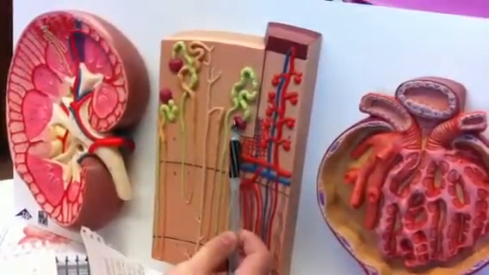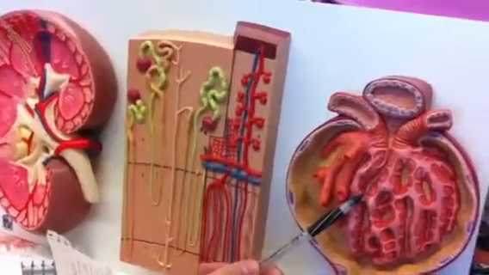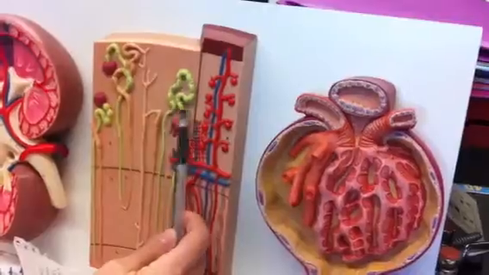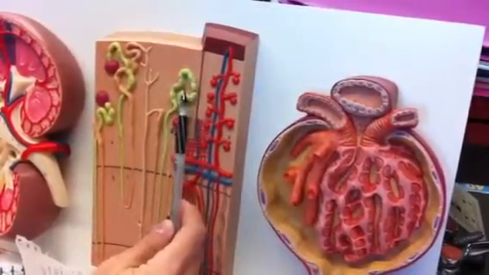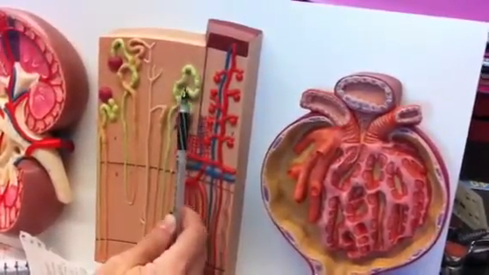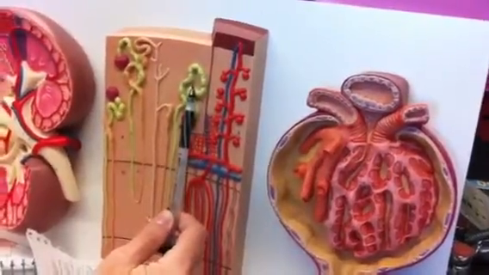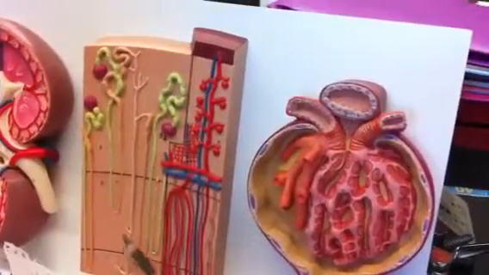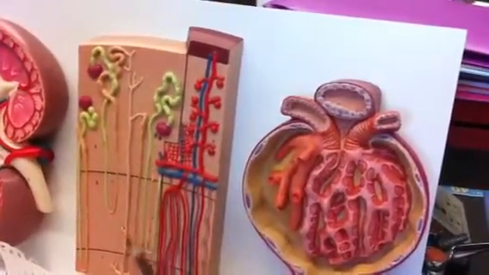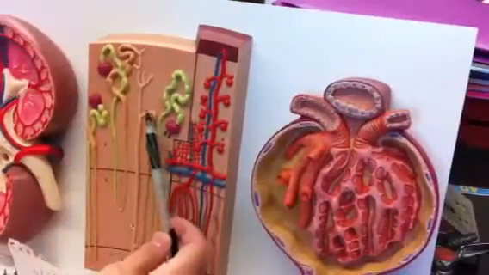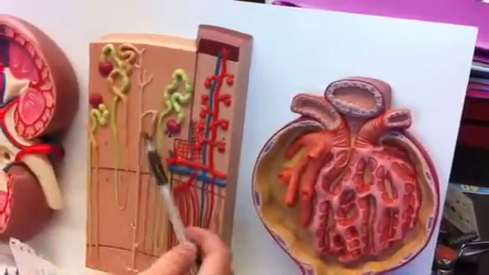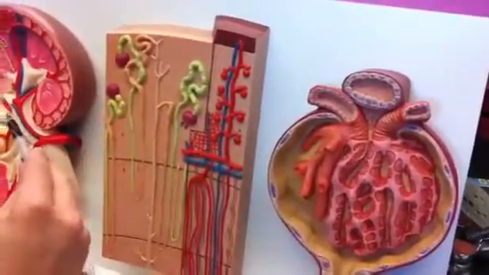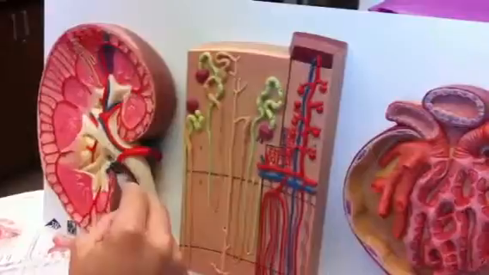So we have Bowman's capsule with the glomerular capillary inside. The very first part of the tubule is what? What's this part of the tubule called? Closest to the glomerulus. Starts with a P. You guys know this. Proximal tubule, right? And then it becomes what? You heard me say it already? Loop of Henle, very good. And then loop of Henle becomes distal, and the distal tubule dumps into the collecting duct. Very good, right? And then we're back to our calyxes and the pelvis.